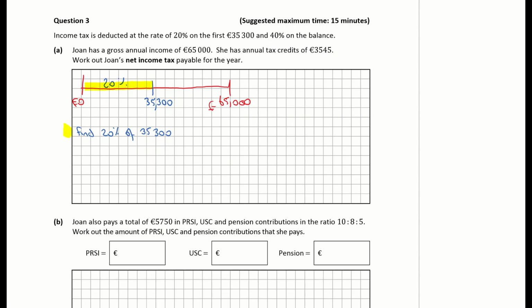That's everything here. I then need to find 40% tax on the remainder, which is from 35,300 up to the 65,000. So I'm going to just put a little dash here. So I need to find 40% of the remainder. Now the remainder is found by taking the 35,300 away from the 65,000 euro. And when we take them away, I get 29,700. So I'm basically finding 40% of 29,700.